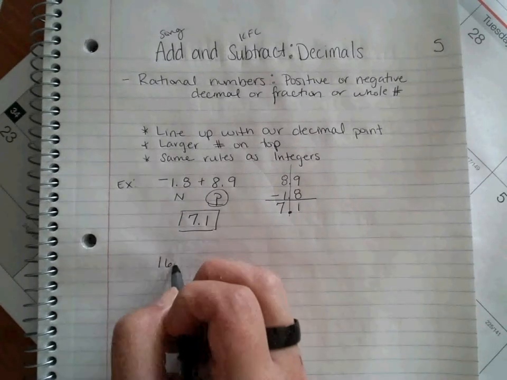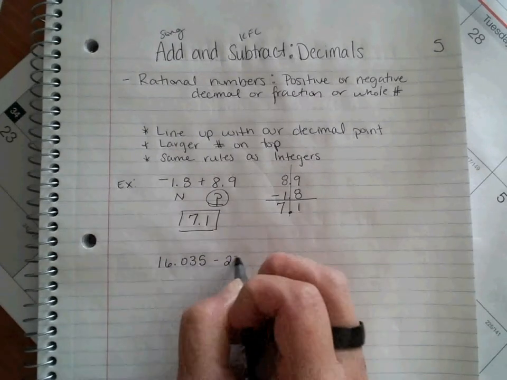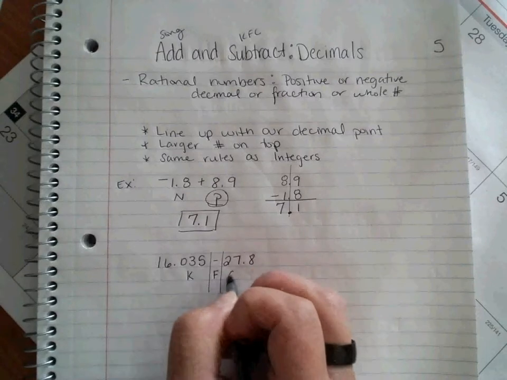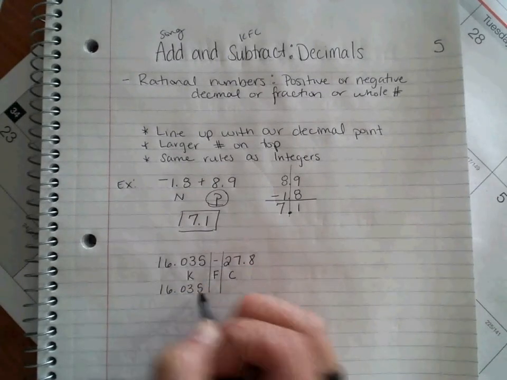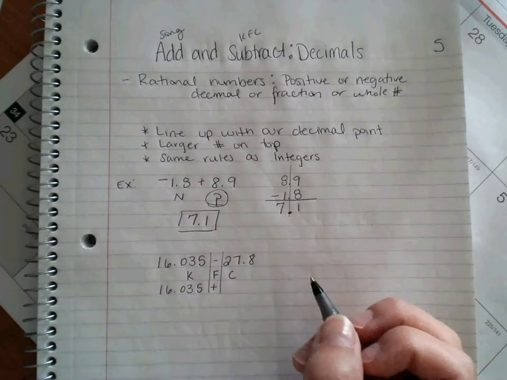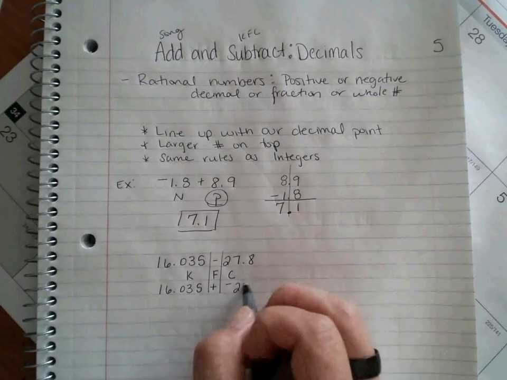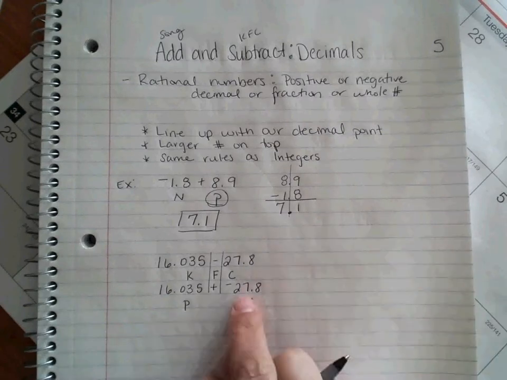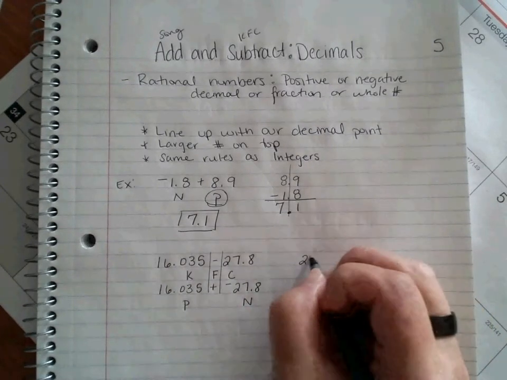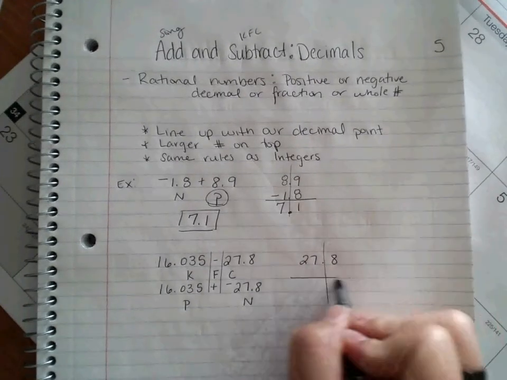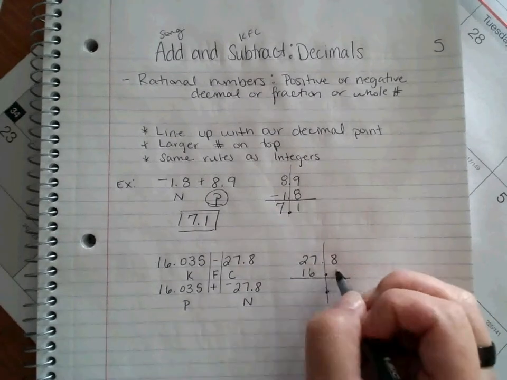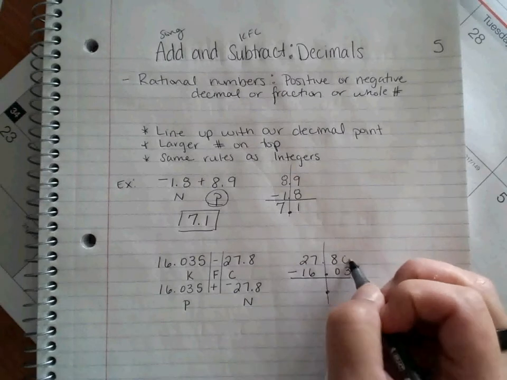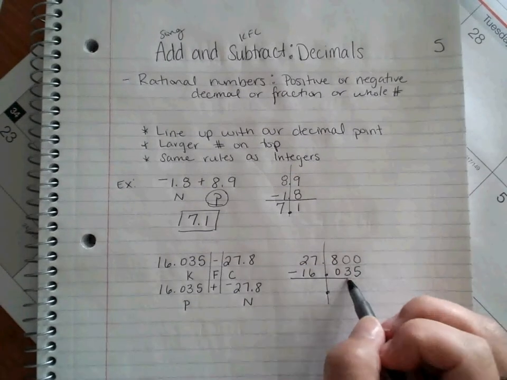Let's look at another example: 16.035 minus 27.8. This time it's subtraction, so I want to draw my lines: keep, flip, change. Keep my 16.035, flip my subtraction to addition, and change my positive 27.8 to a negative 27.8. I have a positive and a negative, which means I'm going to subtract. My larger number is 27.8, because 27 is bigger than 16, so I put 27.8 on top, making sure I line up my decimal points. We subtract because they are different signs. Remember, we put placeholders of 0 so we can keep everything organized.